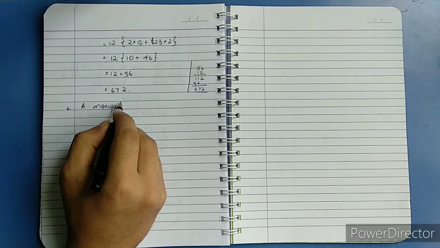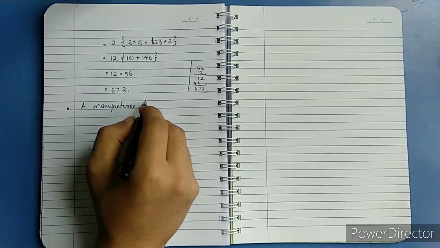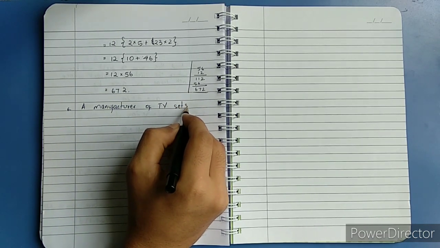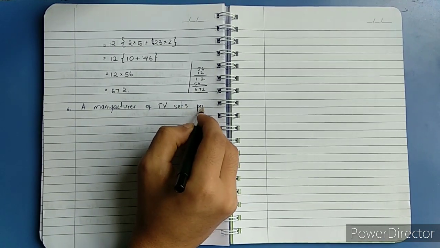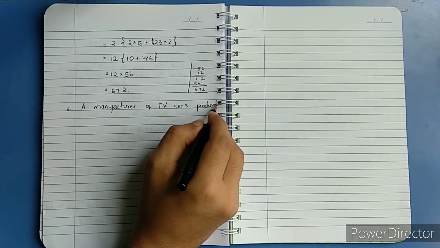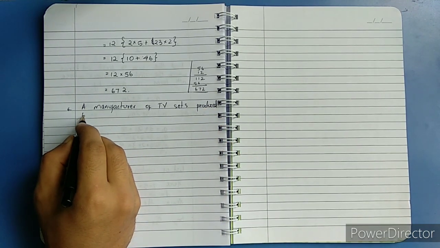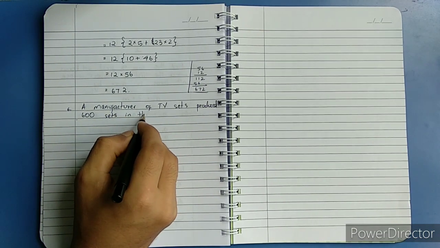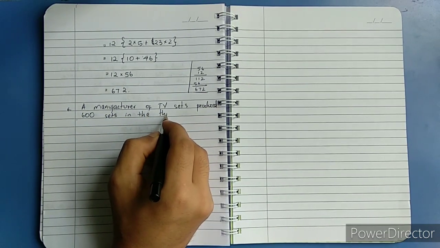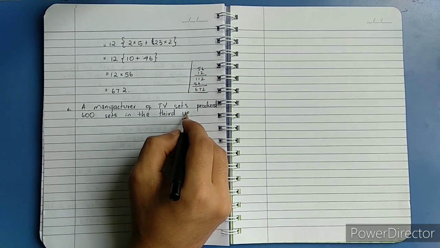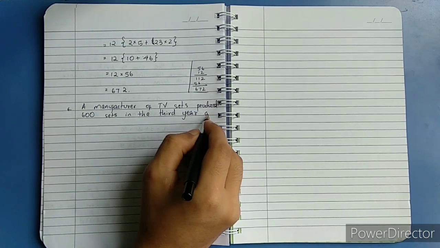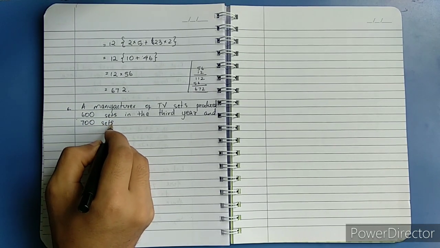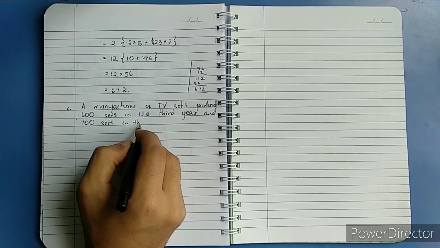A manufacturer of TV sets produced 600 sets in the third year and 700 sets in the 7th year.